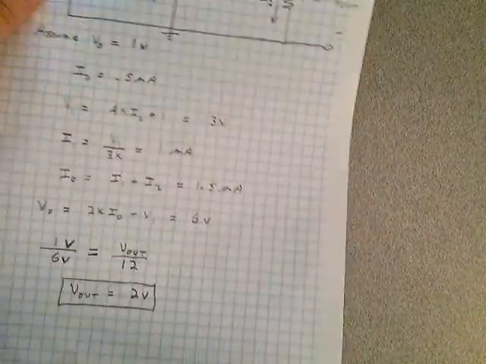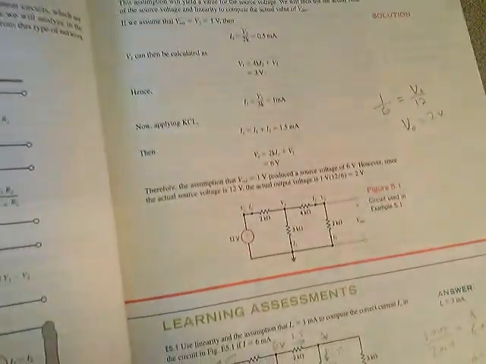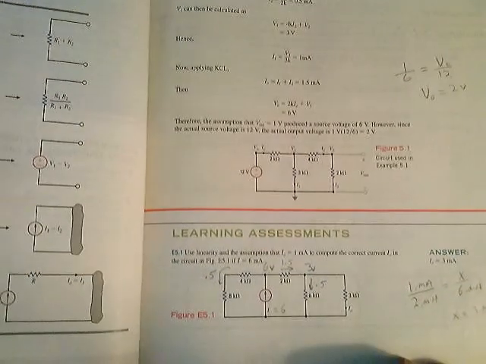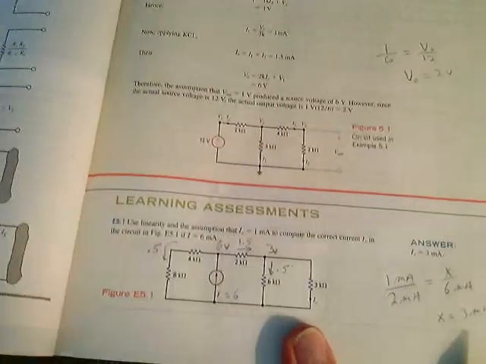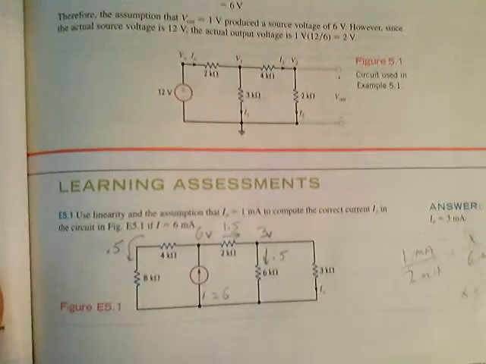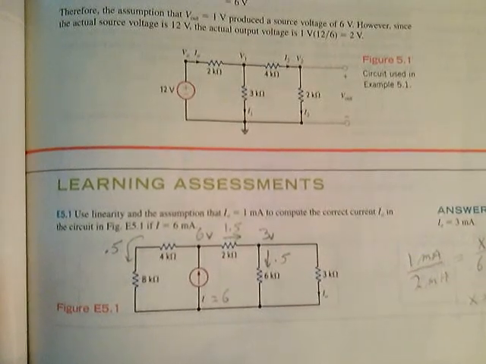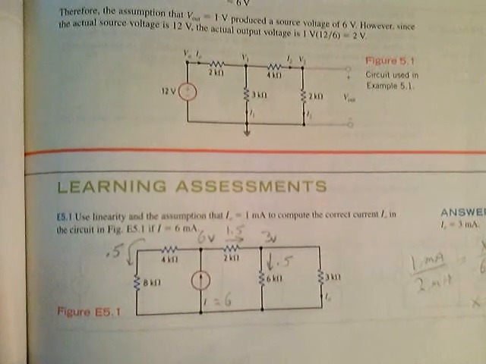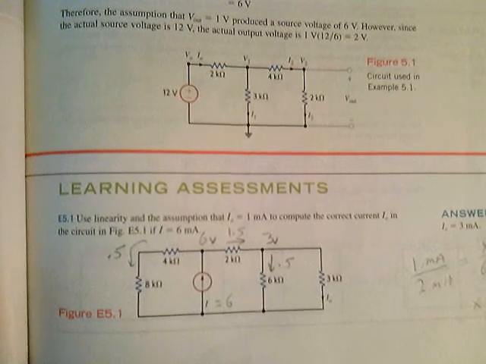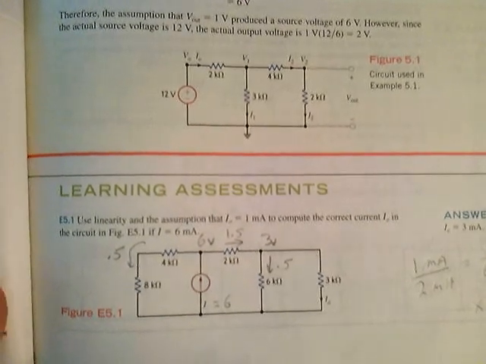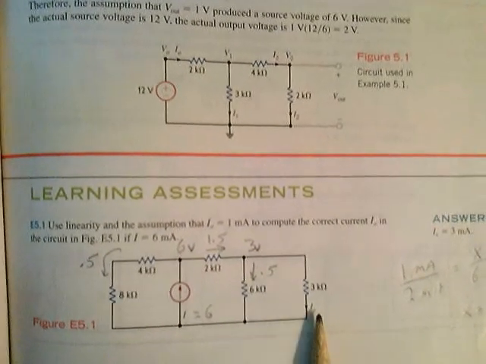What I'd like you to do is look at learning assessment E51, and it's in your book right here. I'm not going to work this out because I think you can do that. I want you to look at this problem right here. And they say in this problem, use linearity and the assumption that I0 is 1 milliamp to compute the correct current I0 in that circuit. So here you have I0 out here.